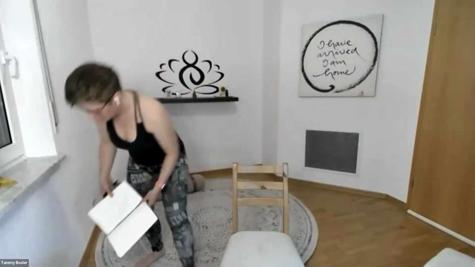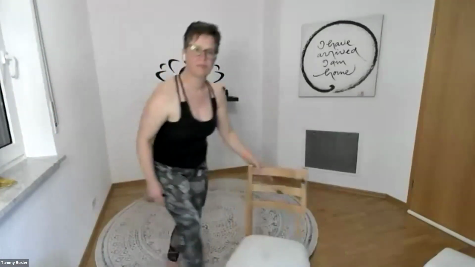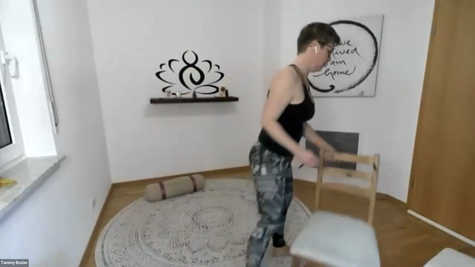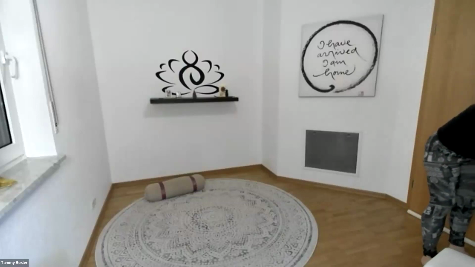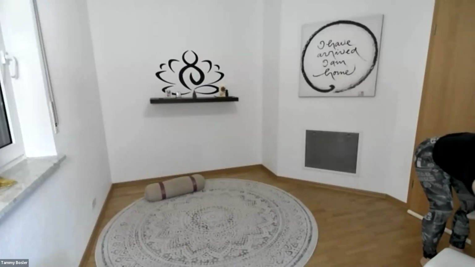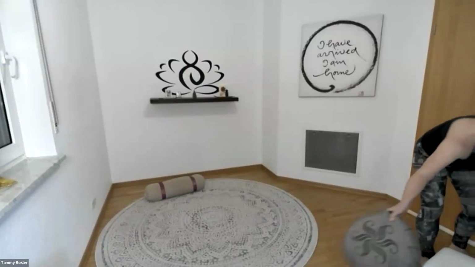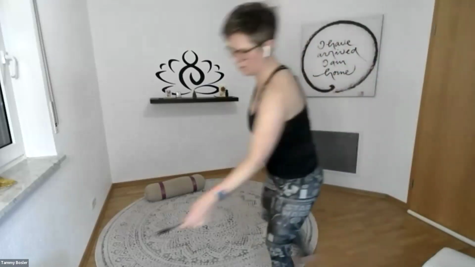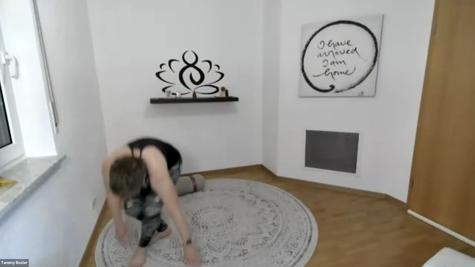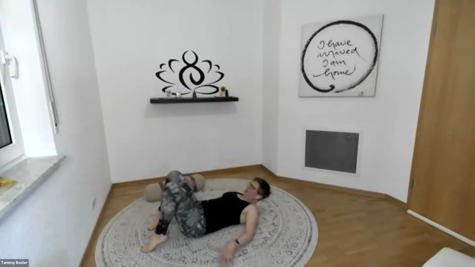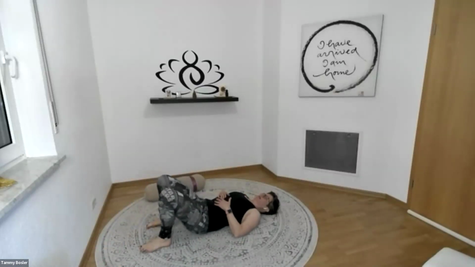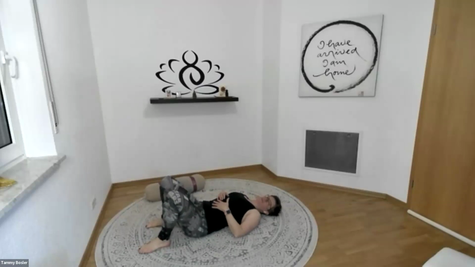We're going to begin lying on the back today. So we'll just begin by lying on the back and first just feeling the sacrum.